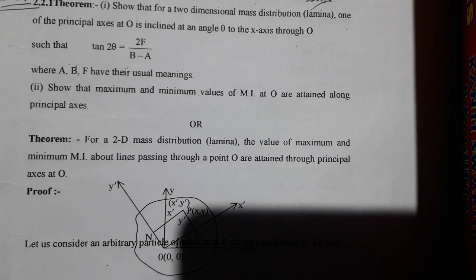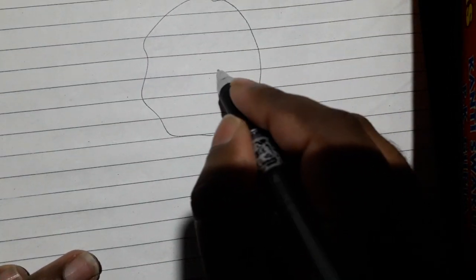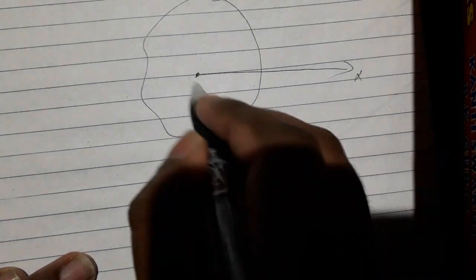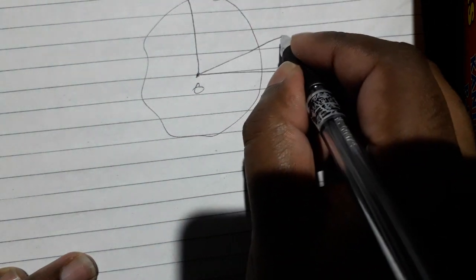So we have the body here. Suppose I take this as my rigid body. Originally the axis is x here, this is O, this will be y, and the axis after rotation is taken as x dash, and this is y dash.